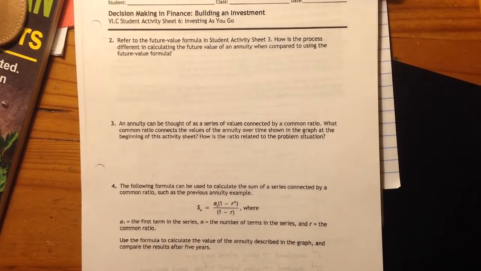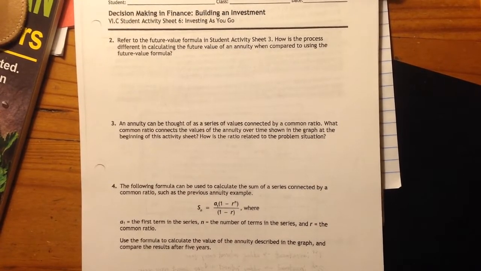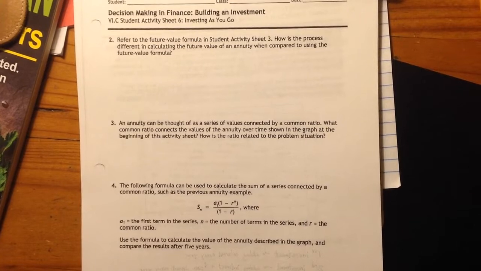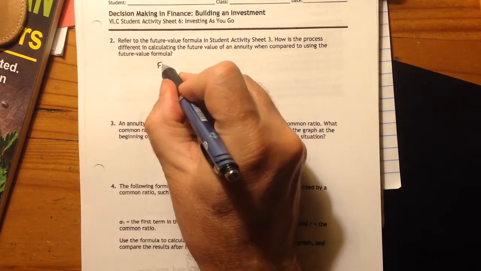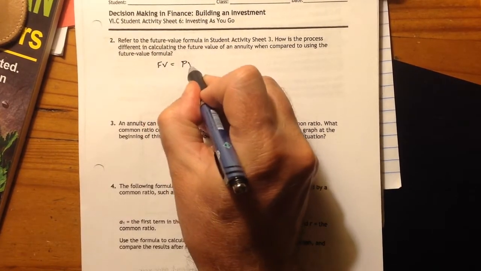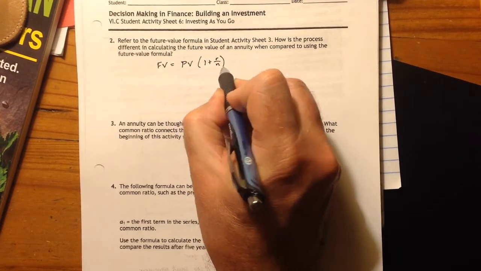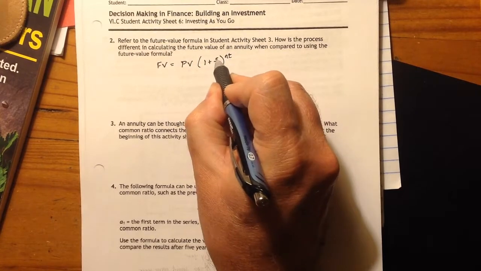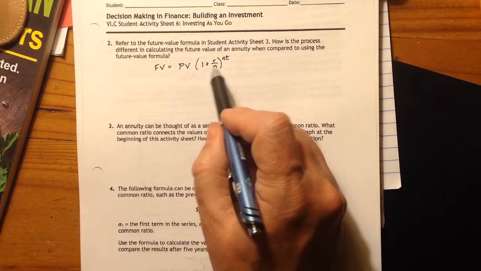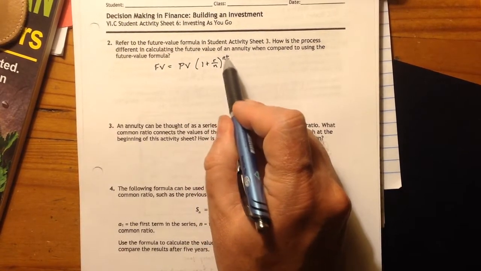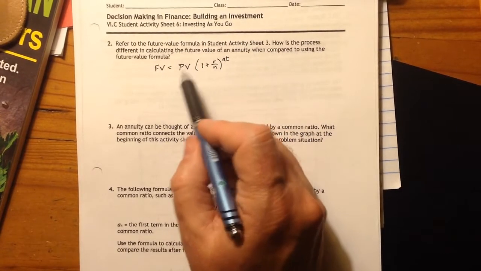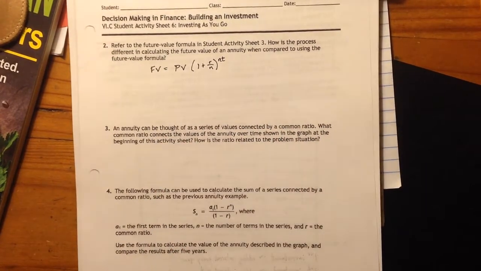Refer to the future value formula in student activity sheet 3. How is the process different in calculating the future value of an annuity when compared to using the future value formula? All right, the future value formula said the future value equals the present value times 1 plus r over n to the nt power, where r is your interest rate, n is the number of compoundings per year, t is the number of years, present value for PV, future value for FV.